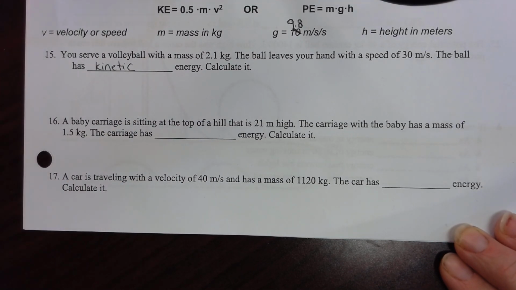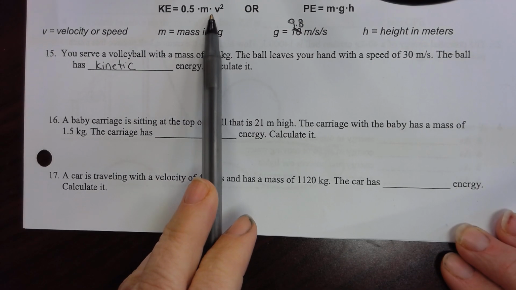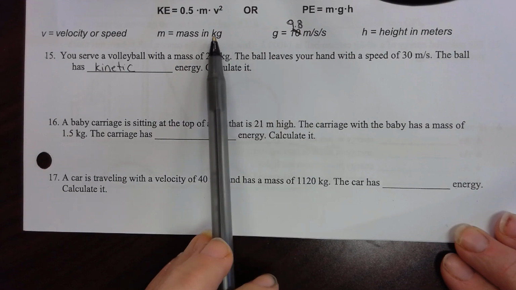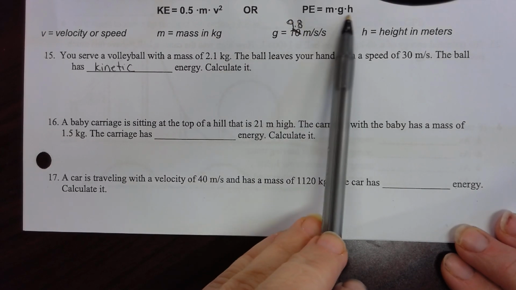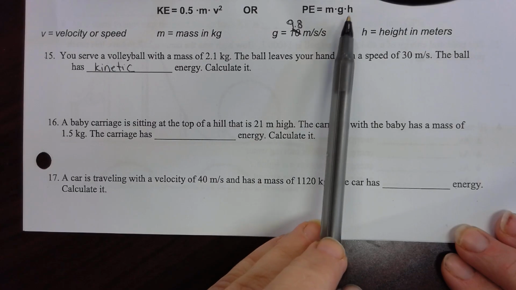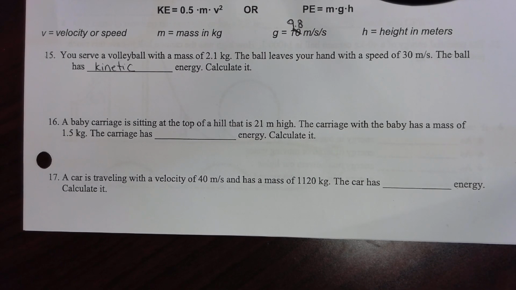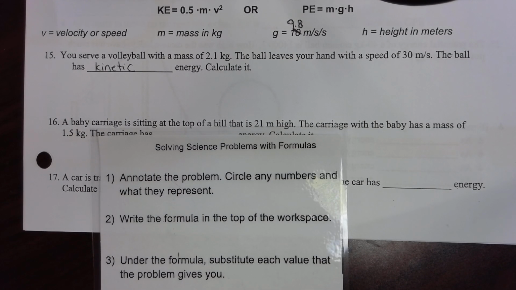Now our other clue is we can use our equations to help us. Kinetic energy has mass and velocity as part of the equation. So if it mentions speed or velocity, well, then we know we'd have kinetic energy. If our equation mentions how high something is or mentions something to do with gravity, then we know we're dealing with a potential energy.